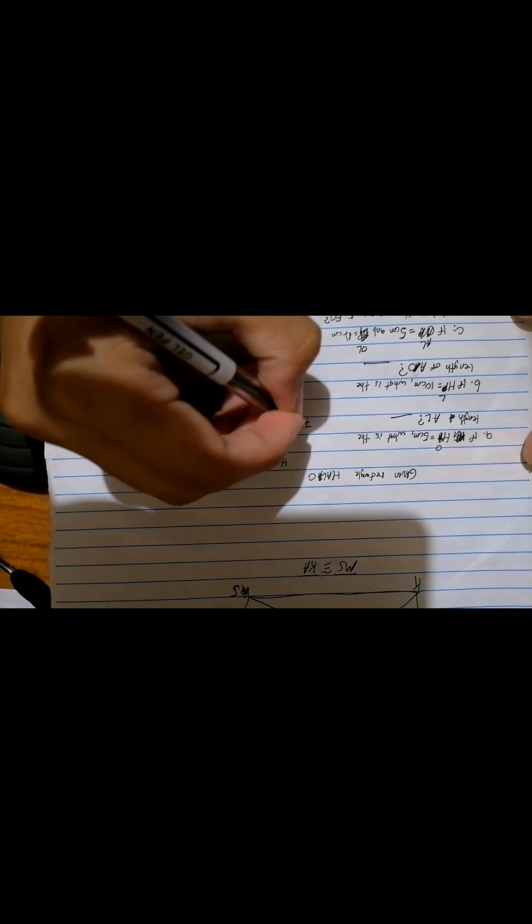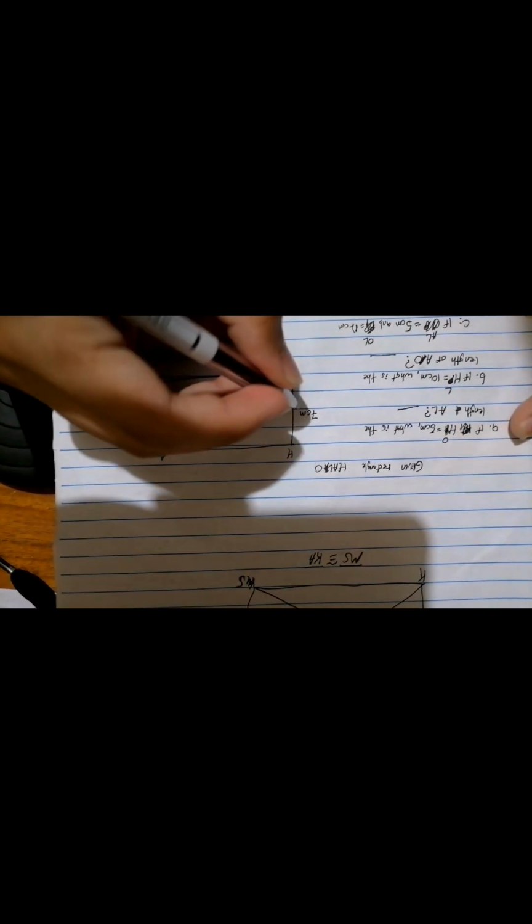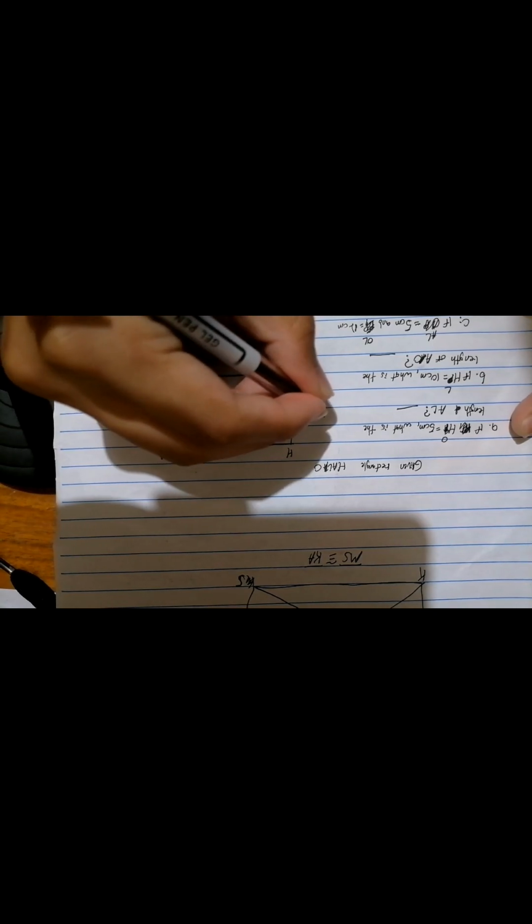So here, if HO is 5 centimeters, what is AL? Because parallel sides of a rectangle are congruent, side AL is also 5 centimeters.